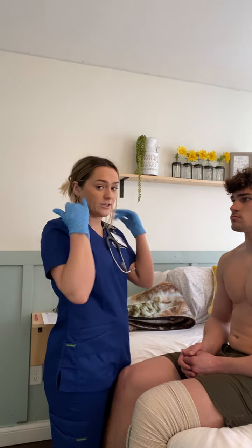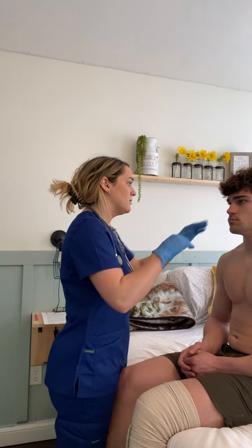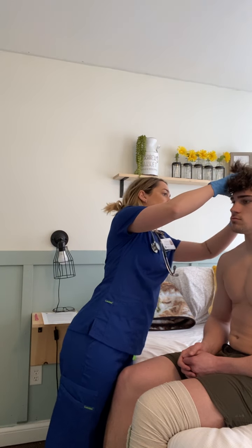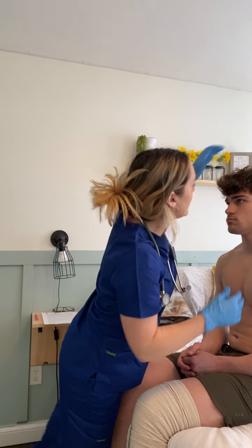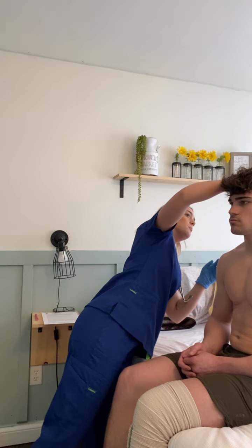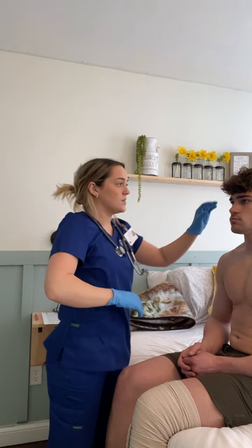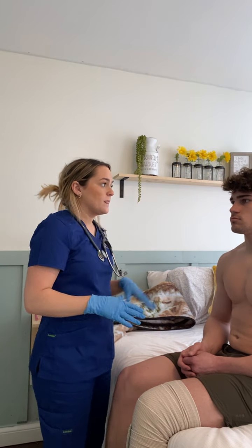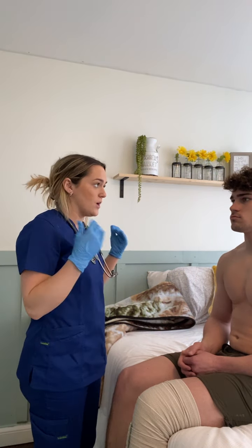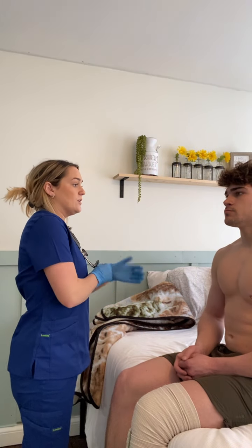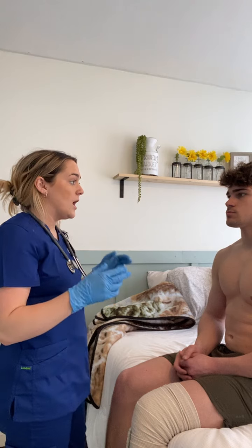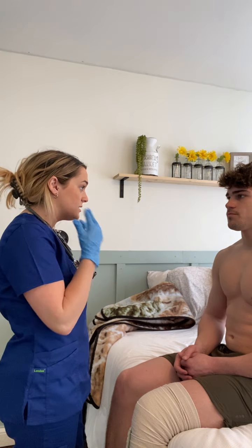So now I'm going to inspect his hair. Is it okay if I touch your hair? Mm-hmm. So I'm just checking to make sure it is all evenly distributed, which it is. I don't see any patchiness or baldness, and it is not dirty. It's dry, clean, no drainage or lesions on the scalp. So now that I have done that, I am going to inspect your eyes.